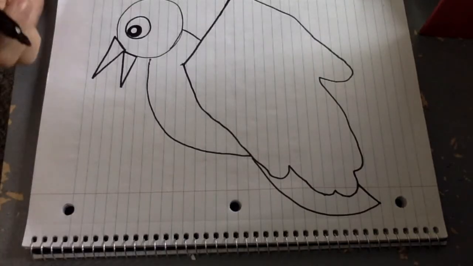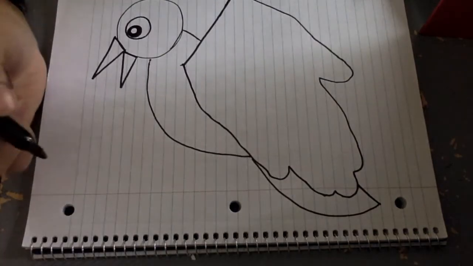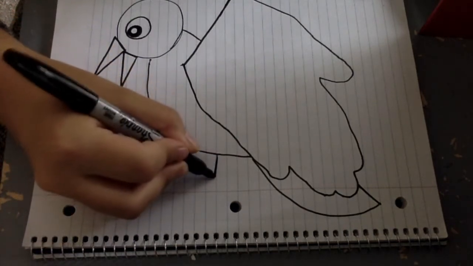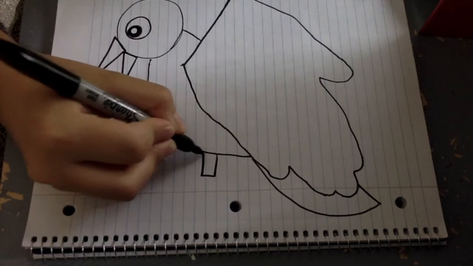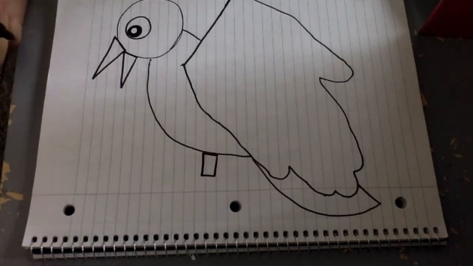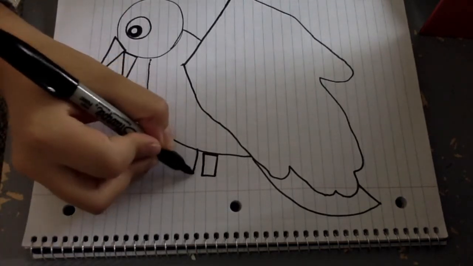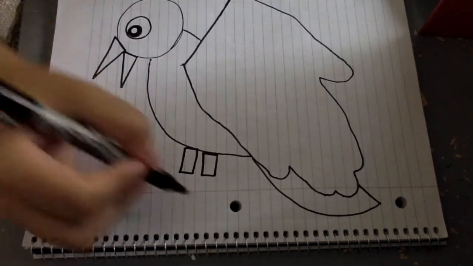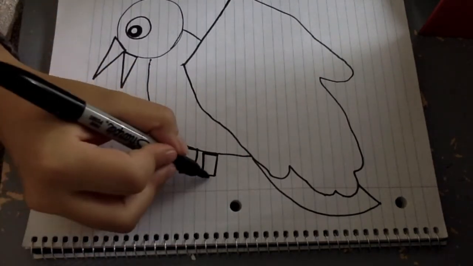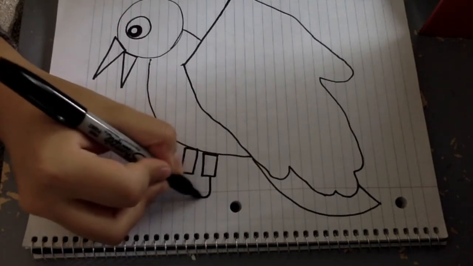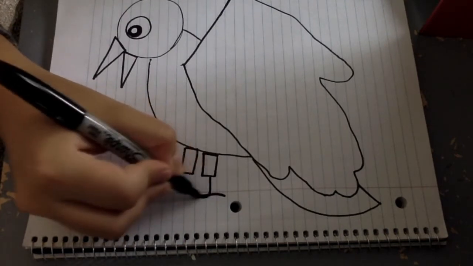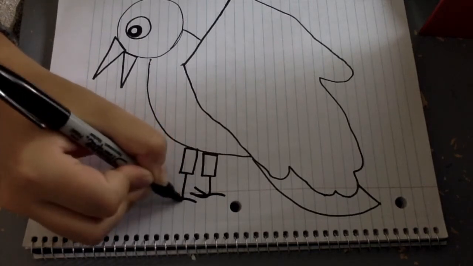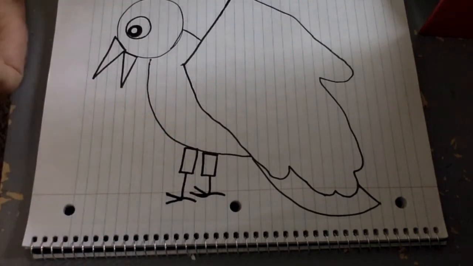You might want to add some feet and a perch for your bird. So I'm going to draw a couple of rectangles. 1, 2, 3, 4 sides for my rectangle. And 1, 2, 3, 4 sides for my rectangle. And then we'll do some organic lines for those feet. You can draw your feet however you'd like. Mine kind of look like curvy sideways Ys.